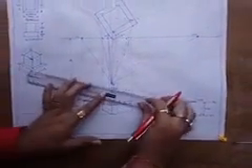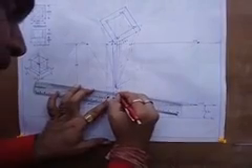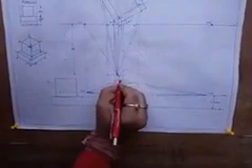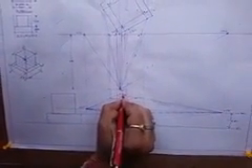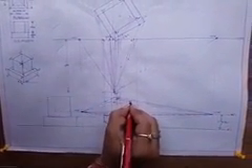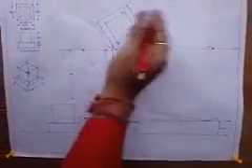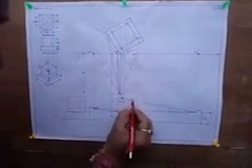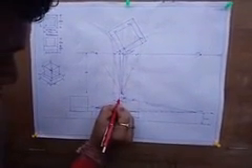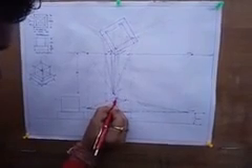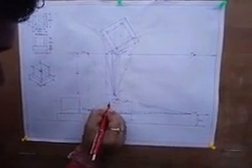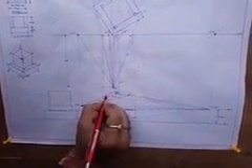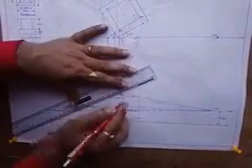Okay, so now I can darken this line. This point is 1 dash and this point is 4 dash. Here it is 4 dash, on the right side. And this point and this point, the intersection is 2 dash. So I am darkening.